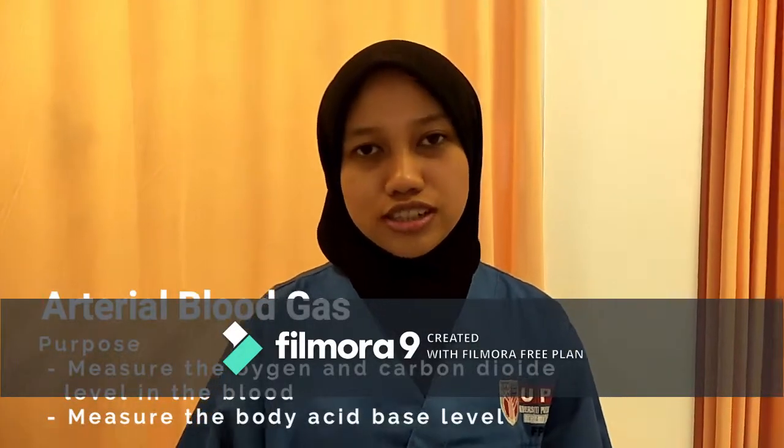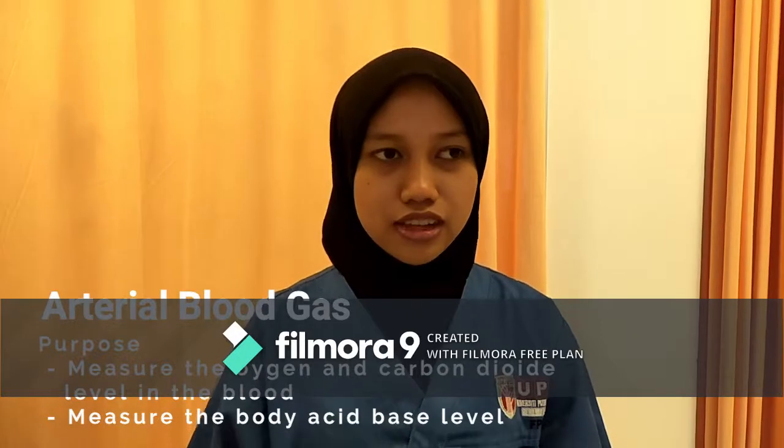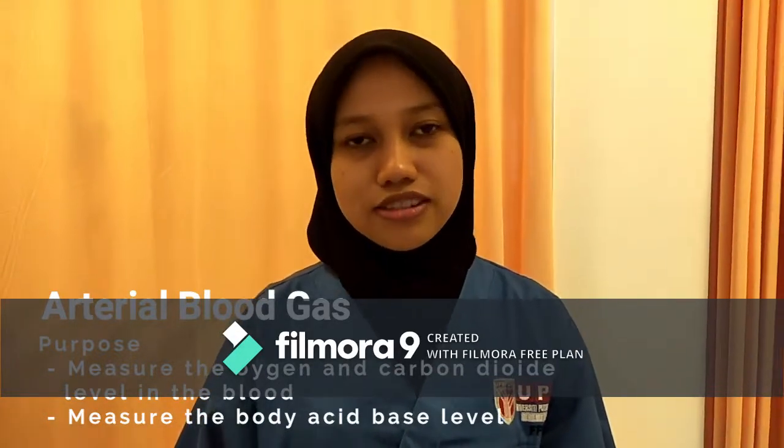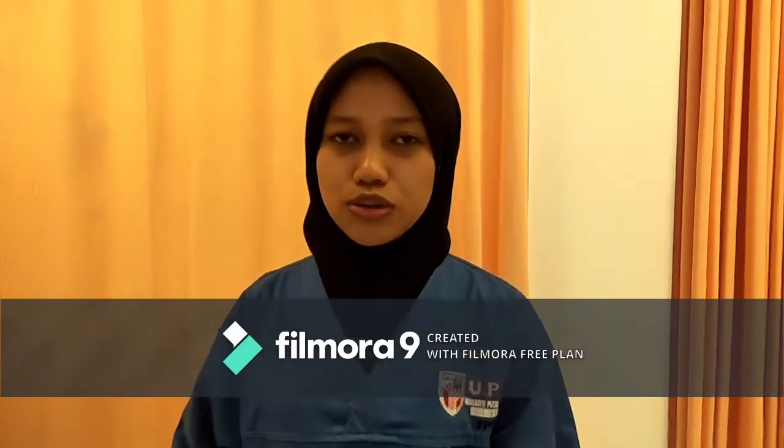So the purpose of arterial blood gas test is to measure the oxygen and carbon dioxide level in the blood. It also measures the body's acid-base level, which is normally balanced when healthy. So Nadira will show us how to perform the ABG test procedure.